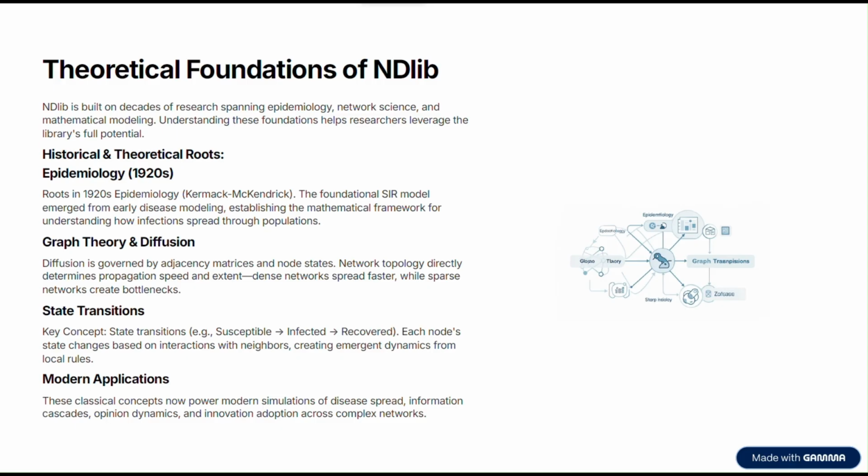While in graph theory and diffusion, diffusion is governed by the adjacency matrix and node state. Network topology directly determines propagation speed and extent. Dense networks spread faster while sparse networks create bottlenecks. In state transitions, the key concept is state transitions. Each node's state changes based on interaction with neighbors, creating emergent dynamics from local rules.